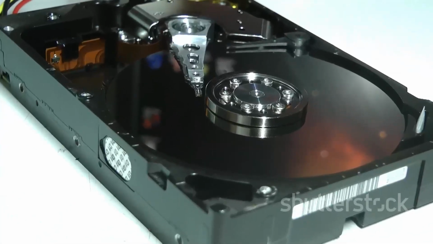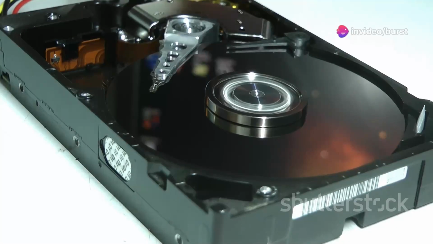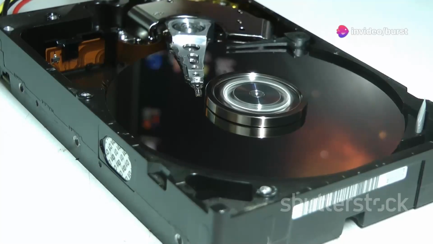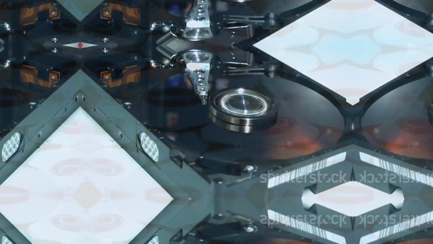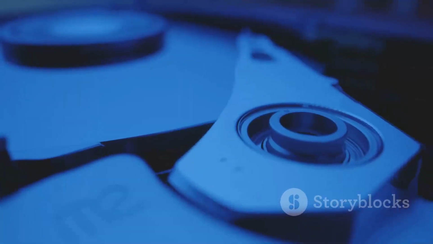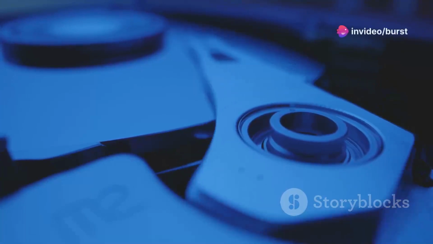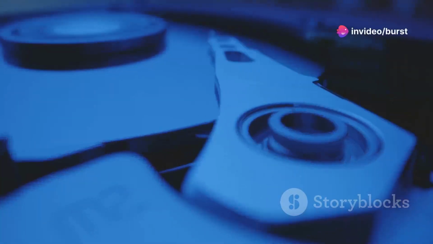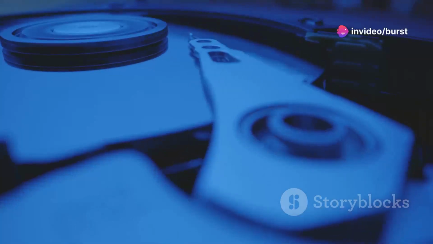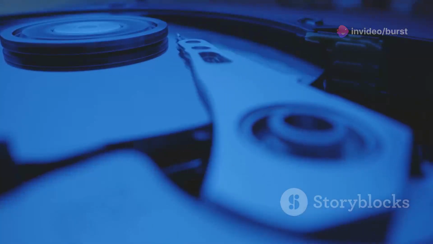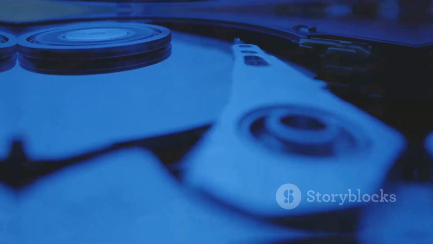2. Data remains intact. The actual data remains on the storage device until it is overwritten by new data. This means that with specialized software, it's often possible to recover deleted files. 3. File fragmentation. Data recovery tools can sometimes piece together fragmented data. When files are deleted, their data may be scattered across different parts of the storage medium, but recovery tools can locate and reassemble these fragments.